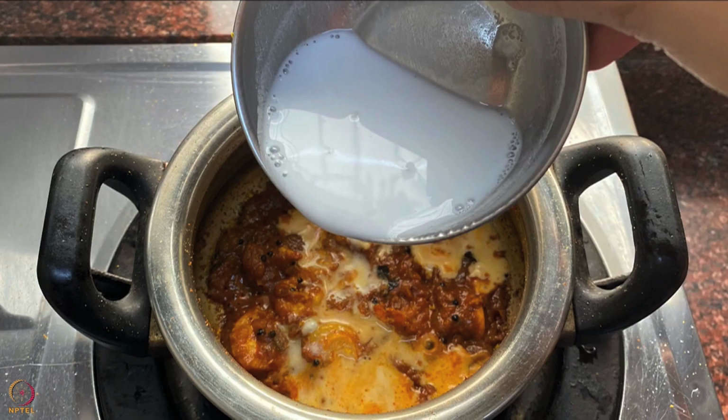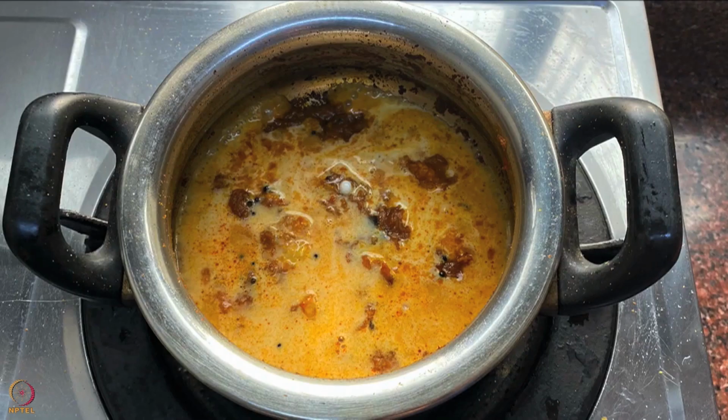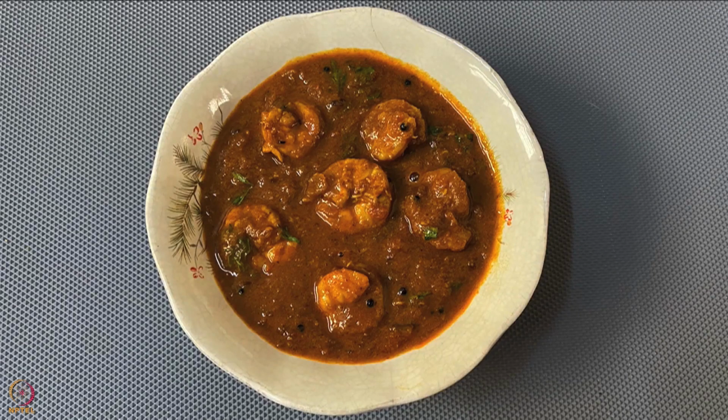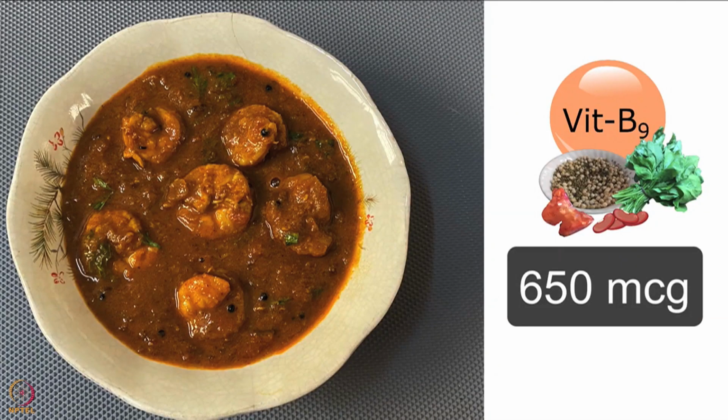Add the extracted coconut milk and cook on low flame for 2 minutes. Garnish with coriander leaves. Prawn curry is ready. 1 bowl of this curry will give about 650 micrograms of folate.